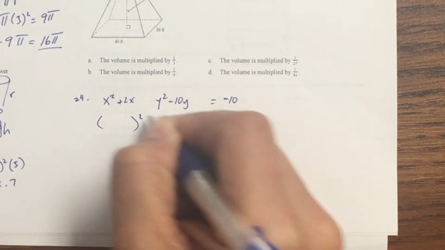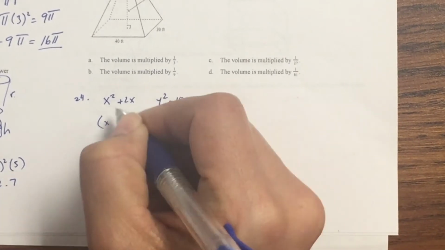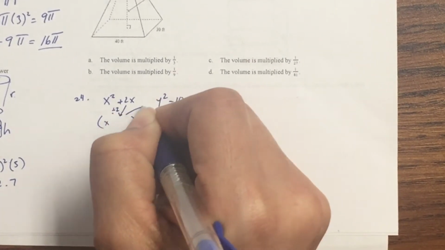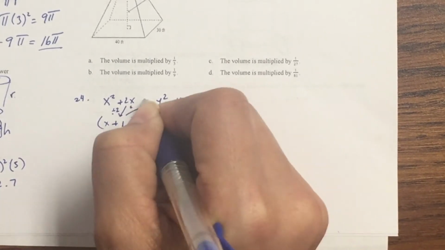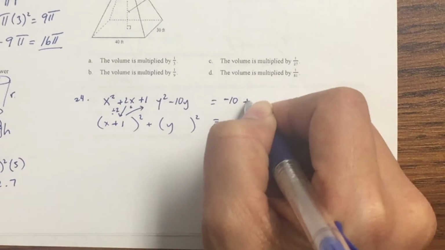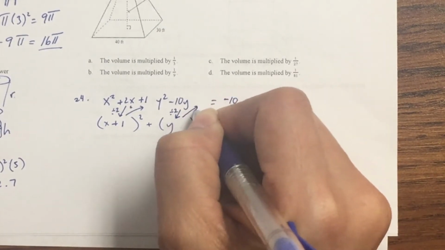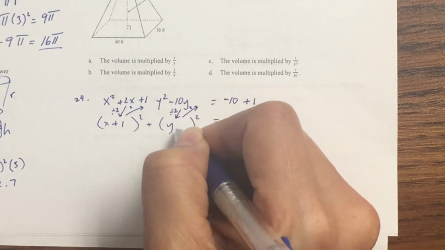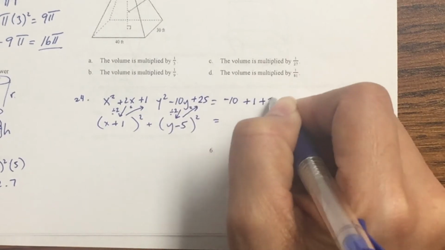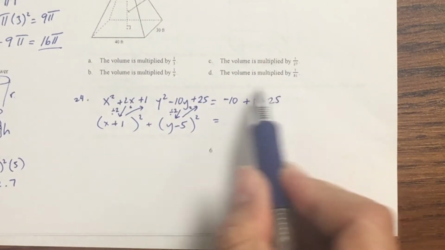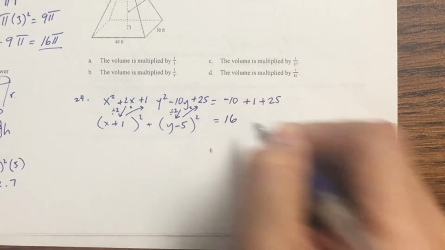So now that I have it set up, I can complete the square. So remember my next step: here, divide by 2, and then square it. So divide by 2 is 1, and squared is plus 1. If you do it to one side, do it to the other. Same thing here, divide by 2 and then square it. So divide by 2 is negative 5, squared is positive 25. If I add it to one side, add it to the other side. And then combine like terms. So 26 minus 10 is 16.